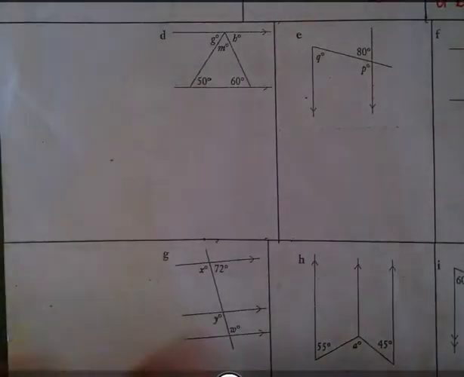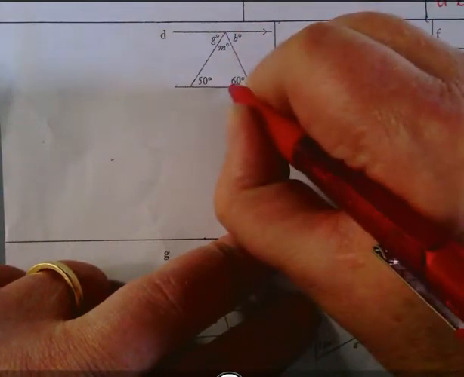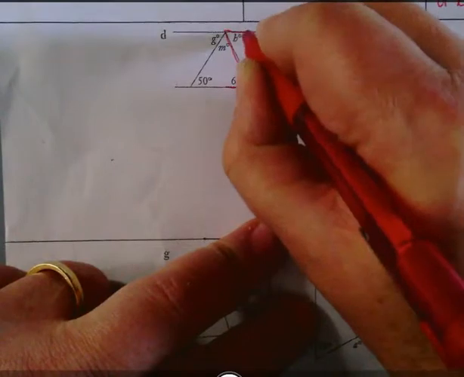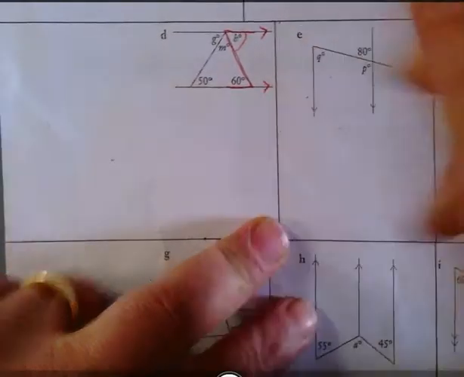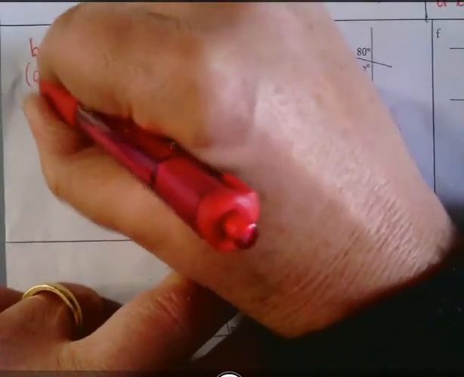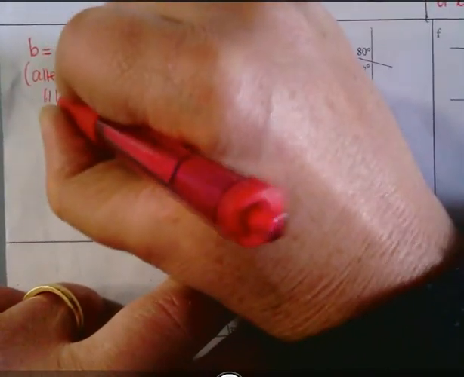Okay, now the next one. We've got three things we need to work out. So we can do B first. So I'm doing a backward Z. Remember, I've got parallel lines. Remember that's a zigzag, it's alternate. So B equals 60 degrees, and we've got alternate angles on parallel lines.